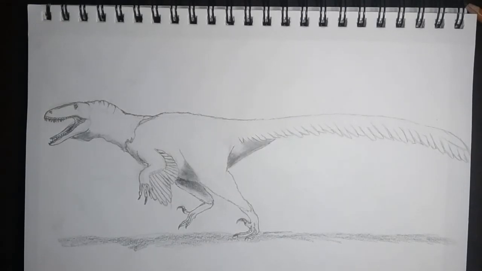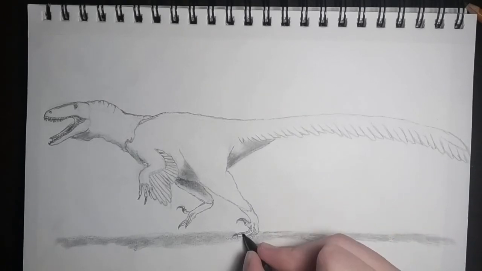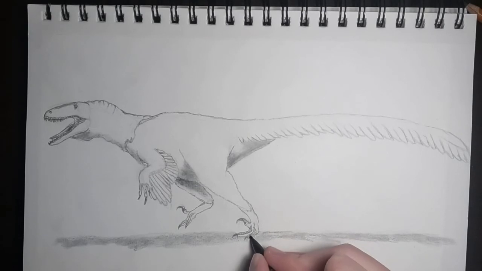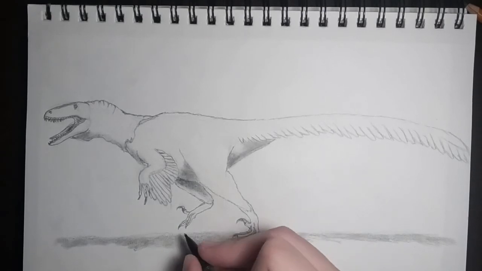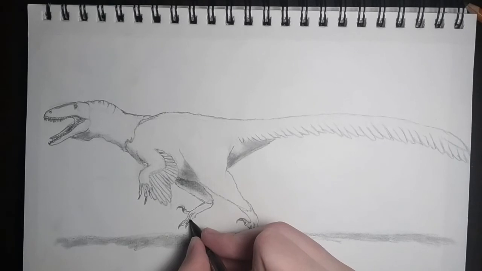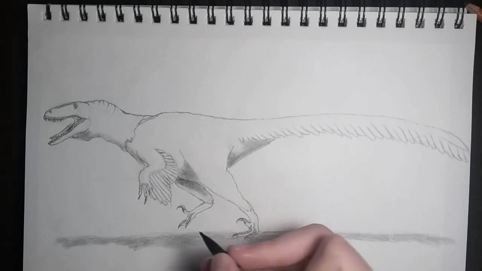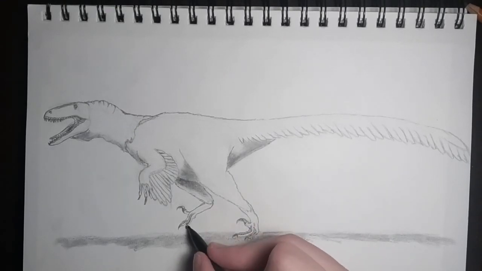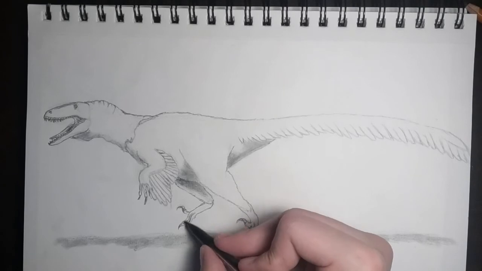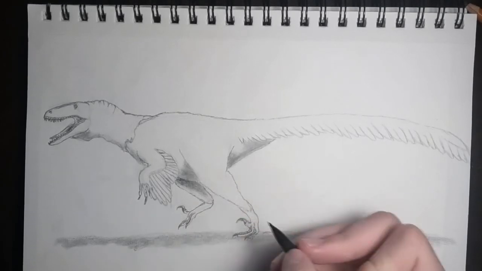Alright. I'm just going to smooth out the shadow. I'm going to darken in these foot scales right here. Don't completely fill them in with your graphite lead. Just kind of make it to where it almost looks like the light's reflecting off of it by just doing the under part, the bottom part right here, so that way it looks like there's light on the top.